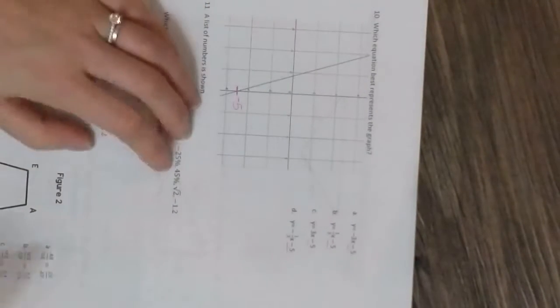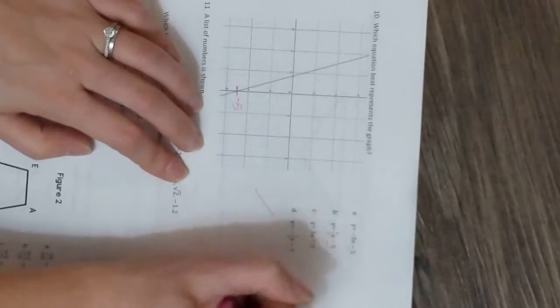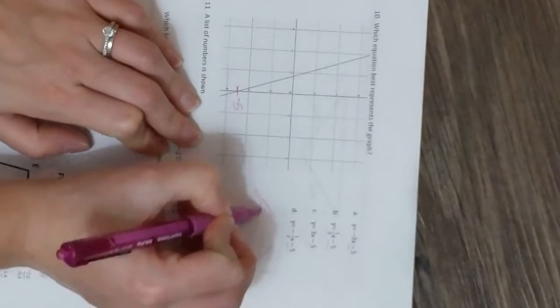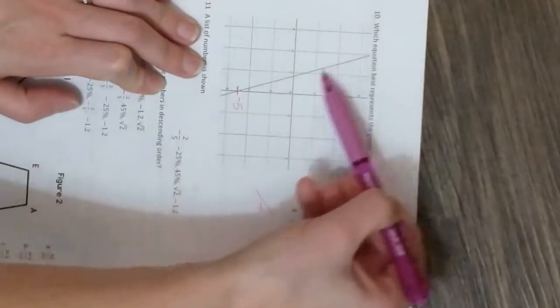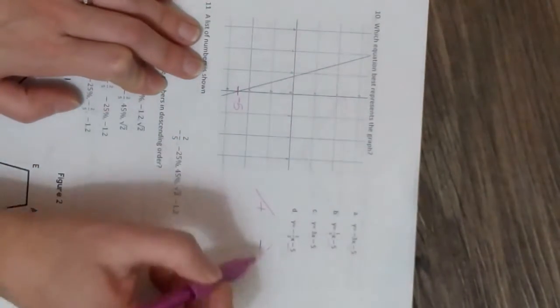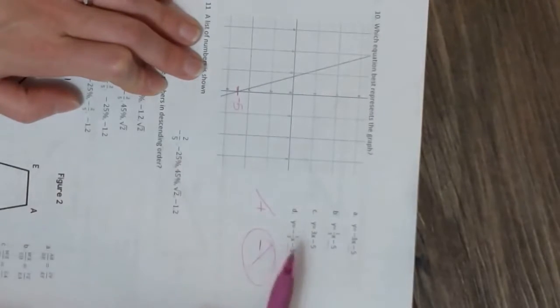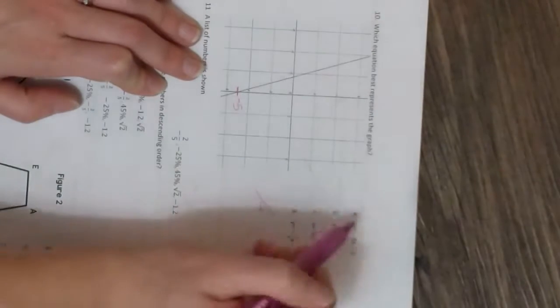The next thing I can do to help me out is draw Mr. Slope. Remember, if it goes up, it is a positive slope. If it goes down, it is a negative slope. So this line goes down, so I know my slope is going to be negative. All the ones that have a positive slope, I can eliminate. So that's B and C.